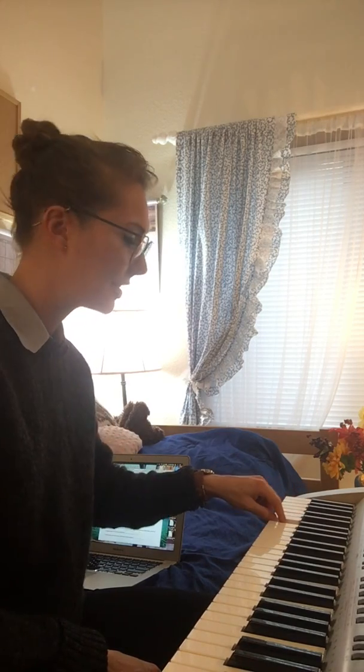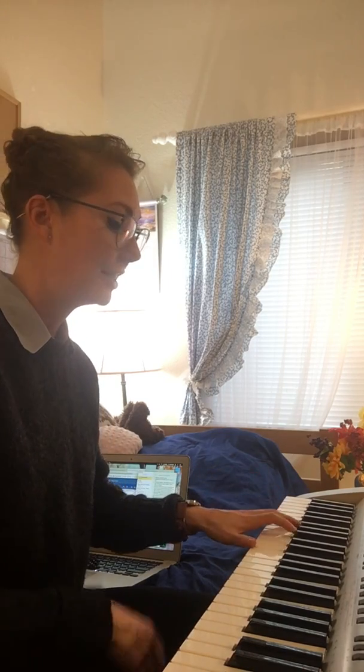So if you were to go up another 8 notes, that would be another E. And the next note, 8 up from that, would also be another E, and so on and so forth, all the way up the scale.